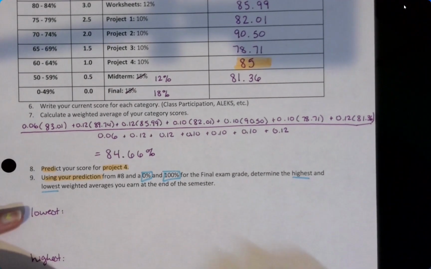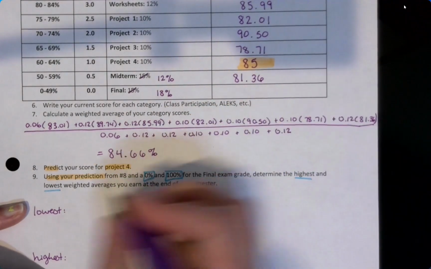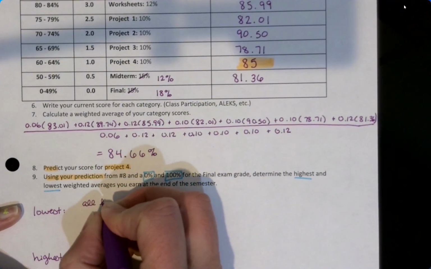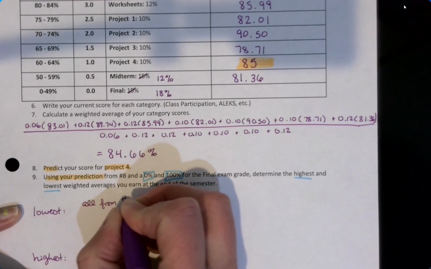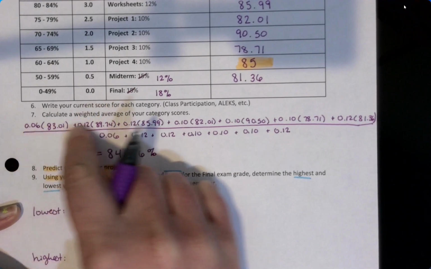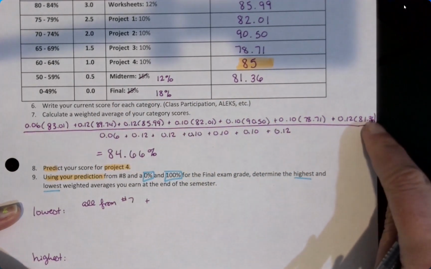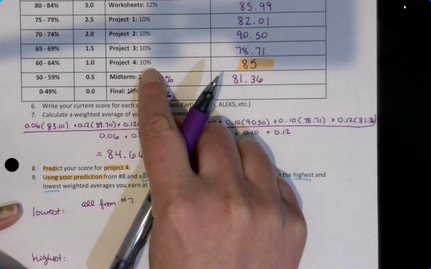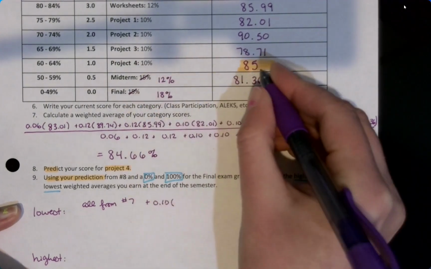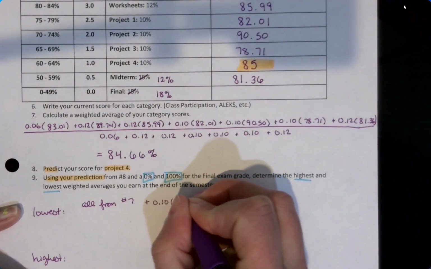What I divide by is going to be all of that from number 7 again, all of those things. Plus, we also need the weight of 10% and the weight of 18%. So I still have this up in decimals, so I can copy that line. I have all of that from number 7 already typed there.